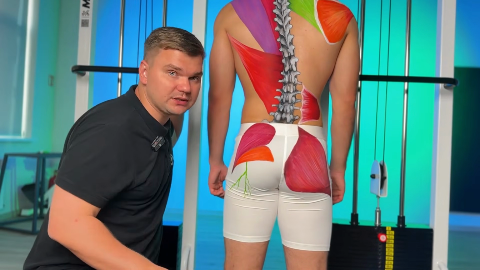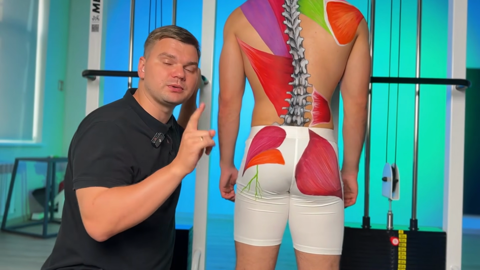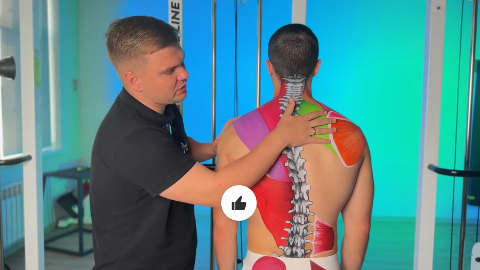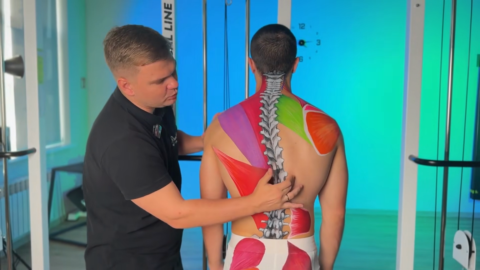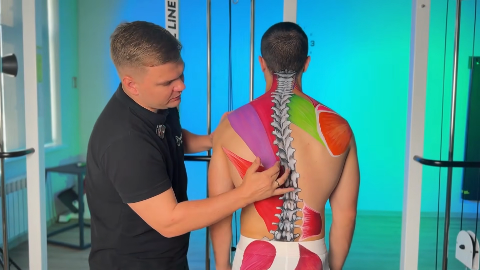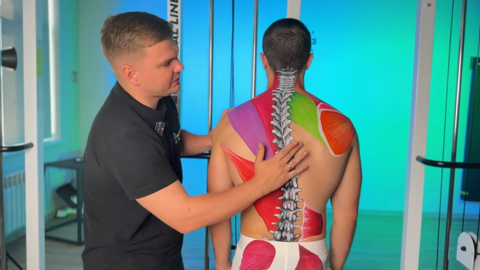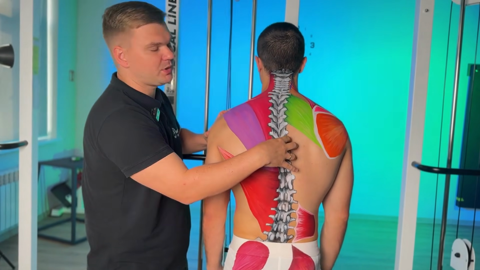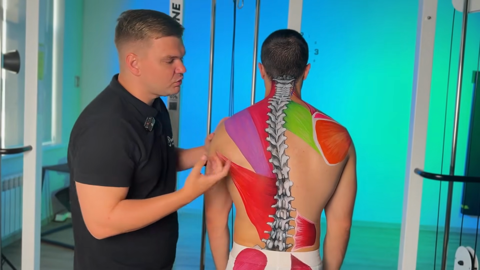What should we do about this? I'll also show you what to do in the exercises today. And thirdly, the area between the shoulder blades. The pain can be somewhere here at any of these points. It can radiate between the ribs, go upward, or it might just be a constant localized pain between the shoulder blades. What does this mean?